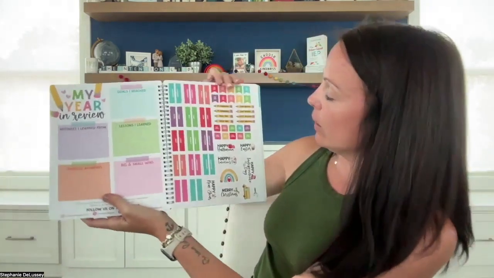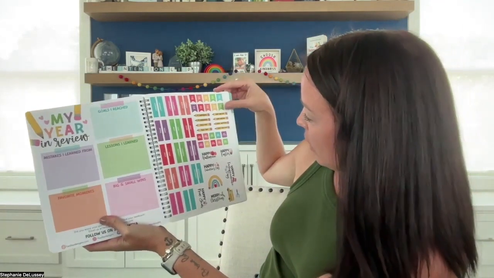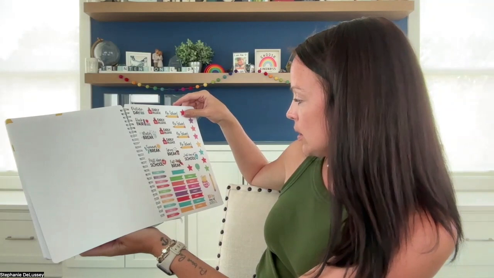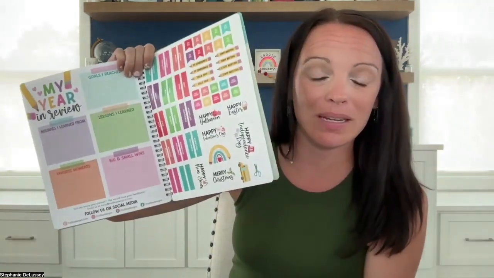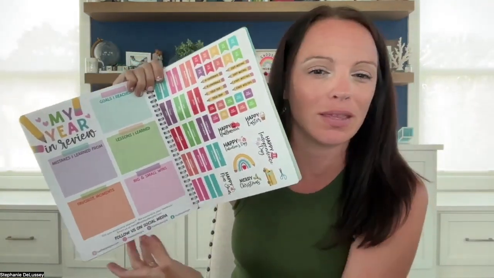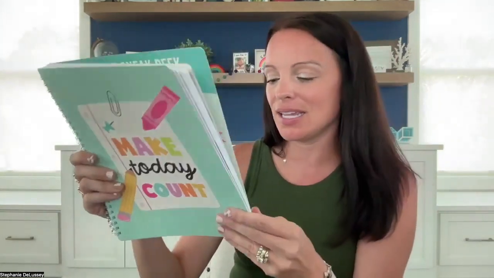So let's go to the back and see if there's anything additional. There's not, except for stickers. My year in review, and then you have some stickers here, staff meeting, to do today, summer break, early release, goals, test, important to do, teachers. Some of these stickers are really cute though. No special education related stickers, no IEP meetings, no RTI, no MTSS, no evaluation, nothing. So no stickers on there, but this is the Hadley Designs lesson planner. Pretty basic, but very, very, very cute.